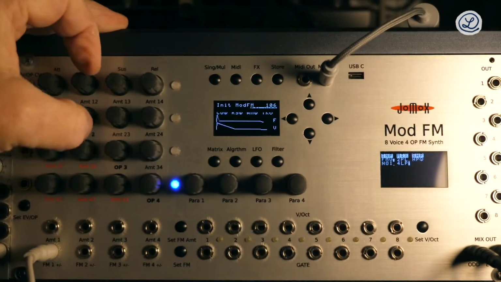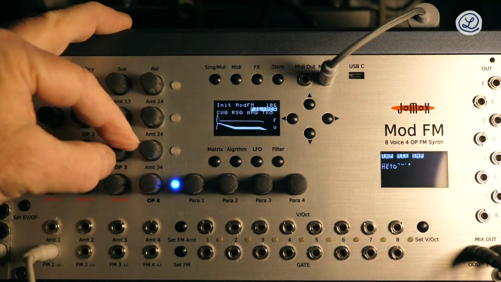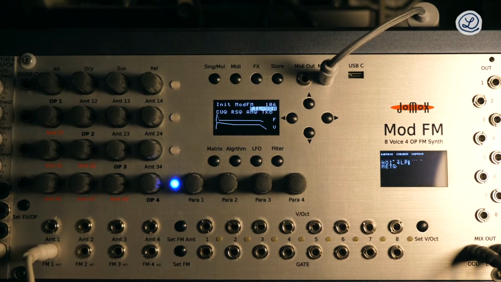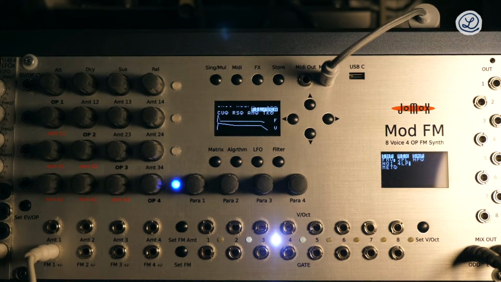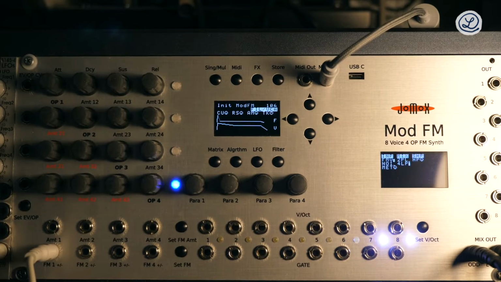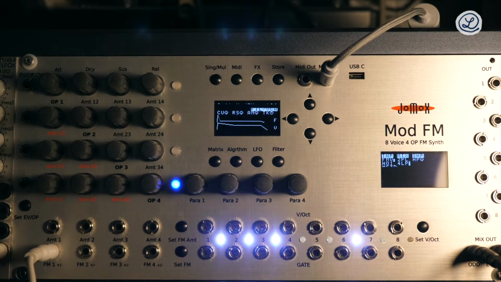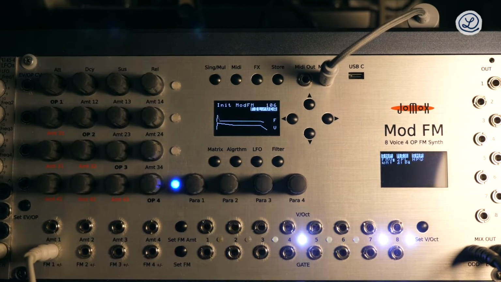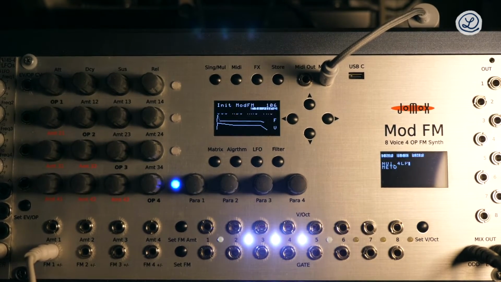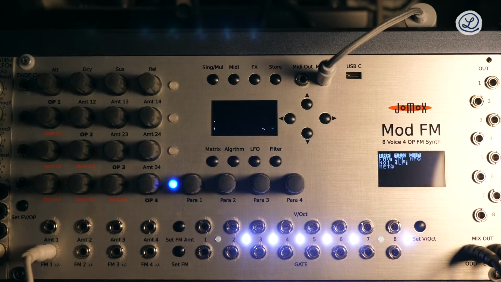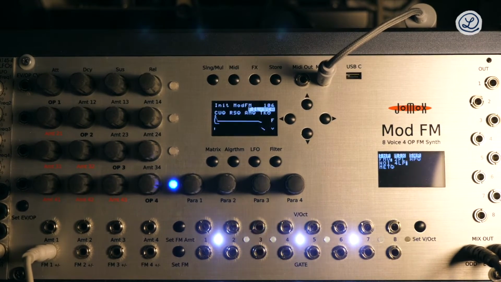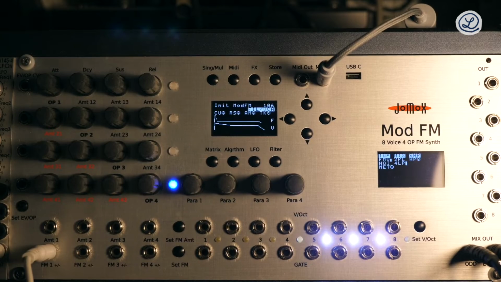All right, go back to the filter. So there are nice space effects to be made on the fly, only in the machine, only with the module itself.